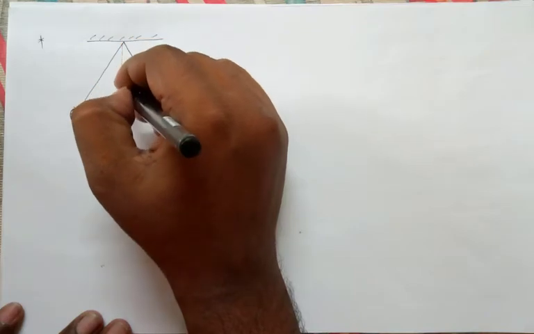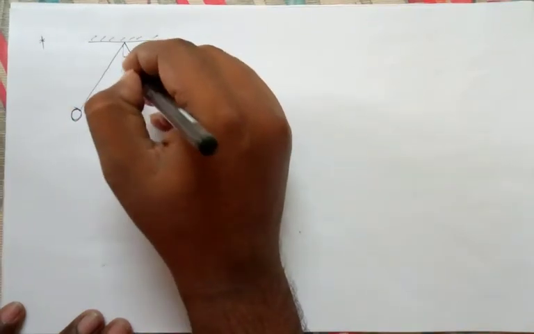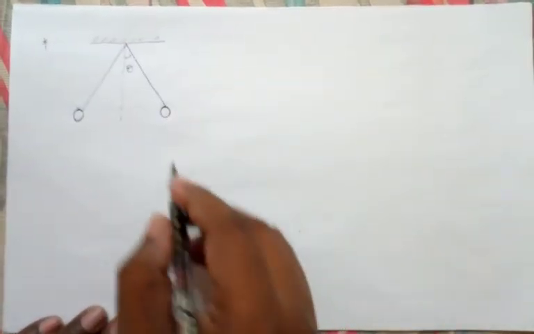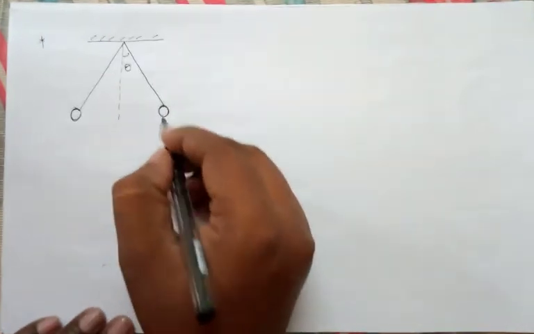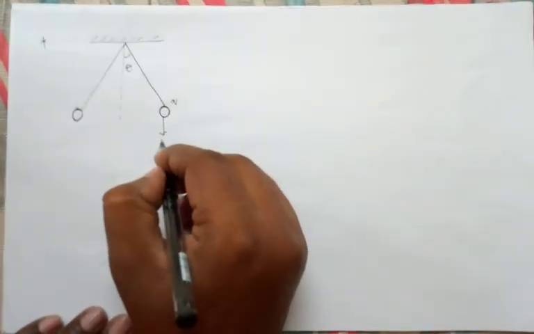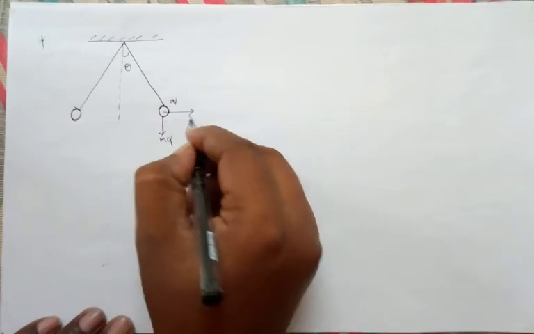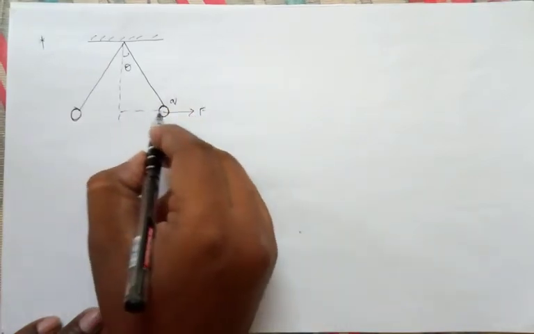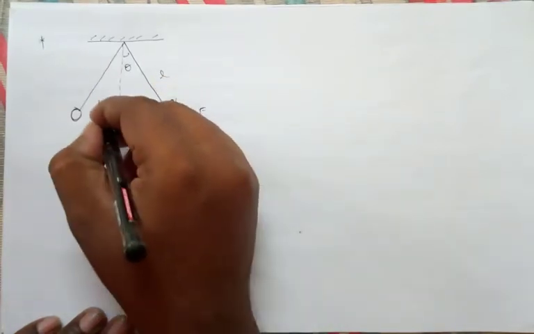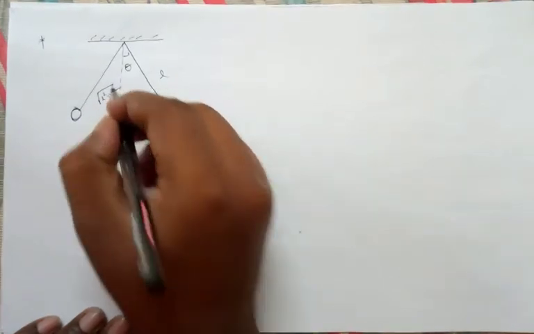At that time the angle is theta. Here the charge is q, the weight is mg, the repulsive force is F, and this is L, x, and root over L square minus x square.